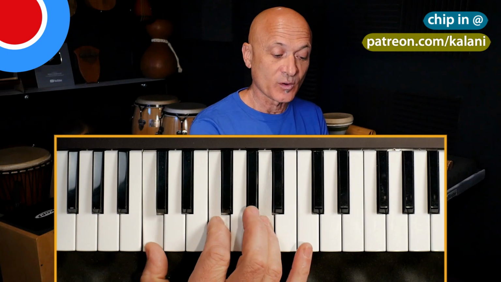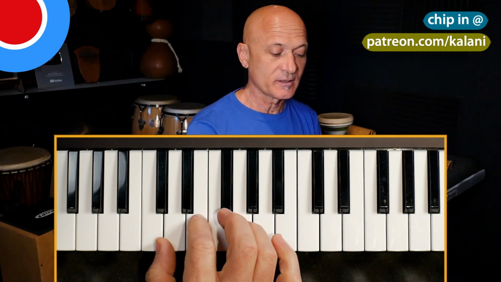So if I play in a way that orients towards those chords, in other words, if I play 1, 4, 5, 1, 4, 5, that is a major sound, major key, major sound. I'm resolving to the major chord.